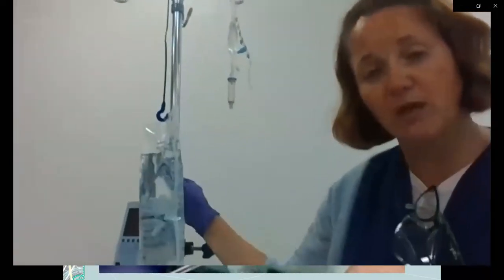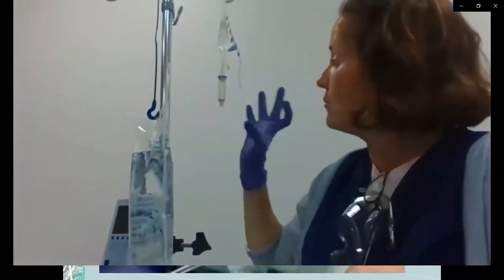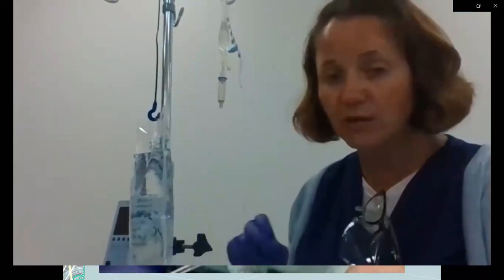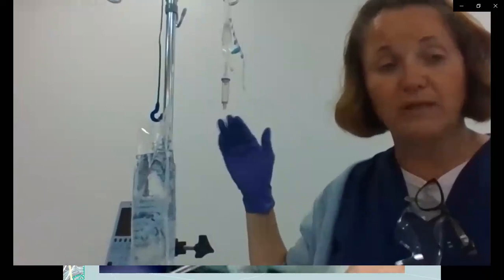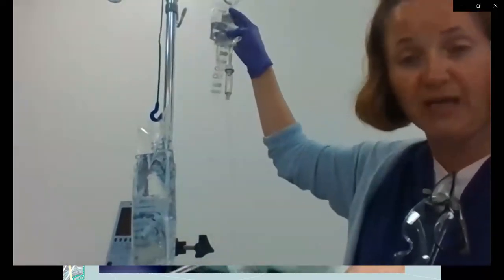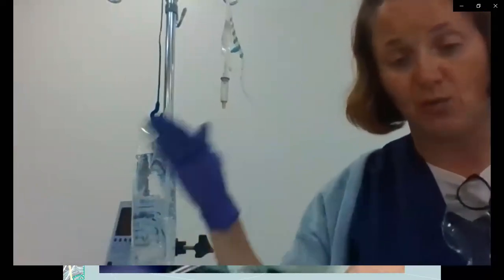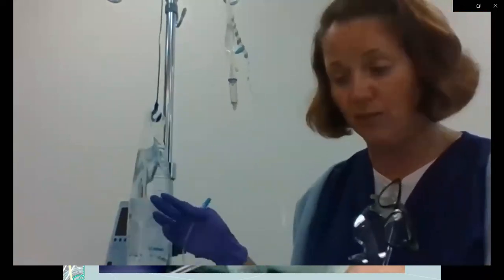So remember, just like we talked about with the water and the air getting out of the line, primary versus secondary is also going to work on the principle of gravity. Whatever is higher is what is going to go in. This medication is what we want to be administered. We want it to be what goes in. So to be able to get that to happen, we need it above the primary line. If it is below the primary line, the primary is what's going to run.